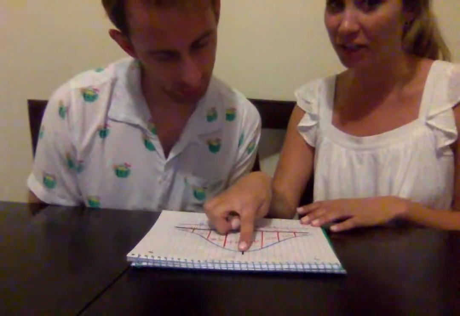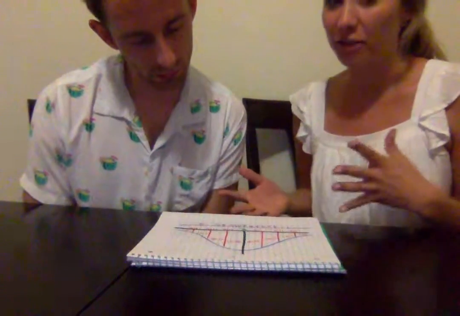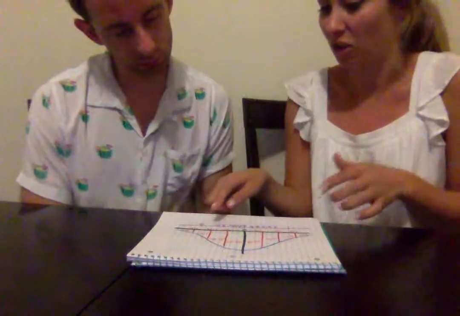So most scores are going to fall in the middle of the curve. See how it's higher here? This is the mean or the average test score. Fewer students are going to get extremely high scores or extremely low scores, which is why the line is lower towards each end.